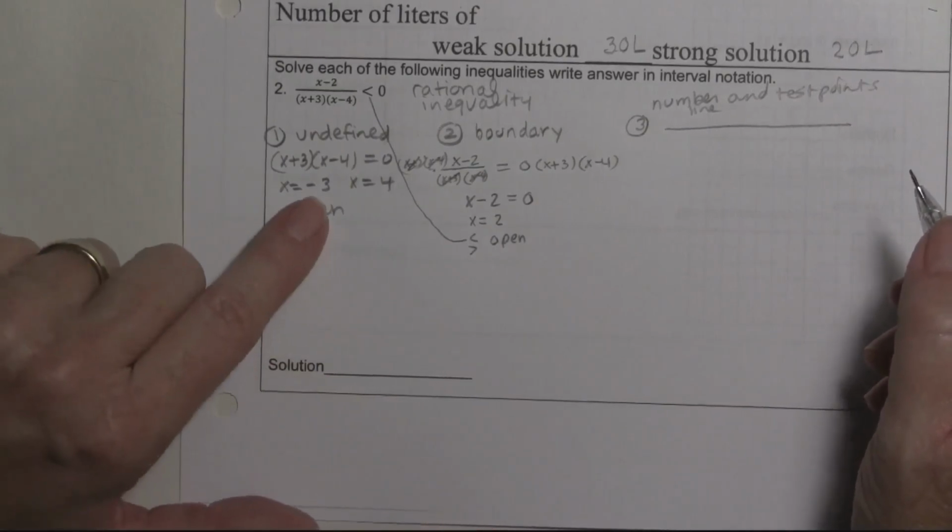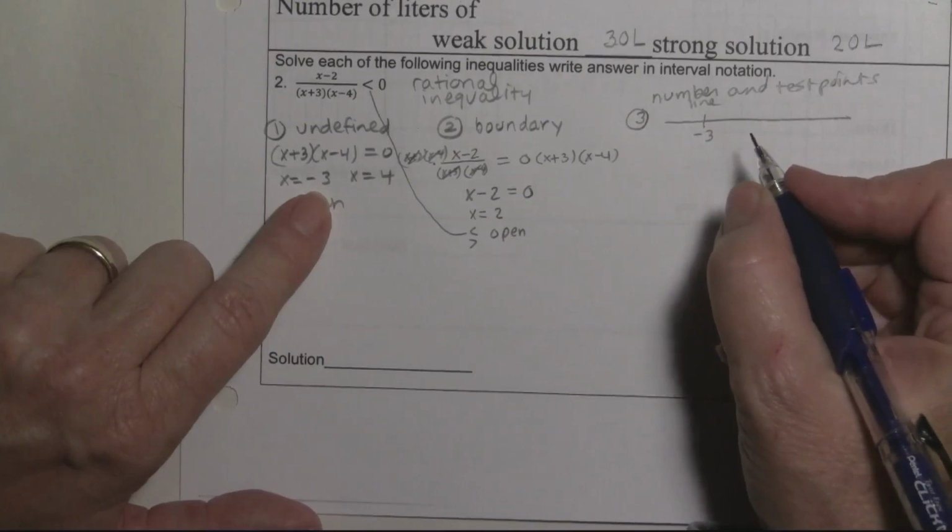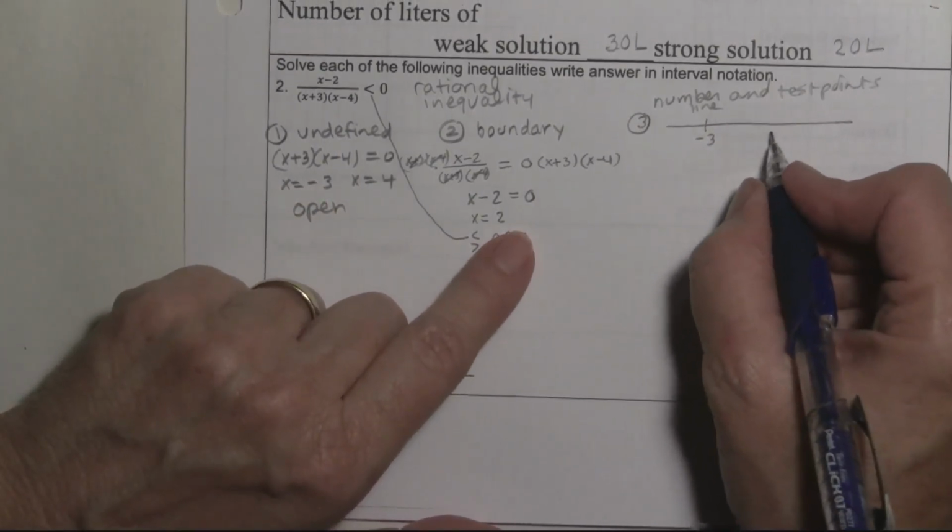And so we're going to put on our number line -3. That's the smallest number we got. The next smallest number we have is 2. I'm going to put that on here.